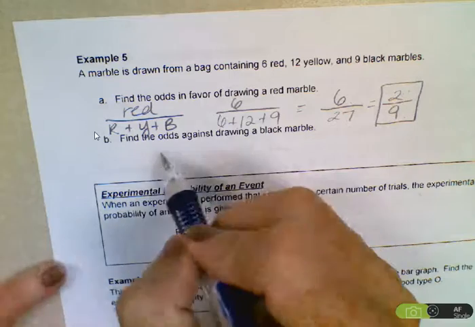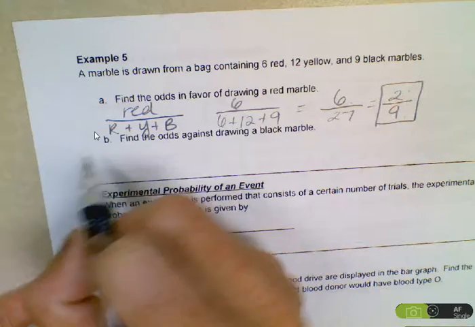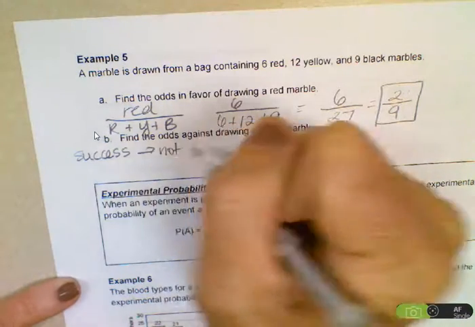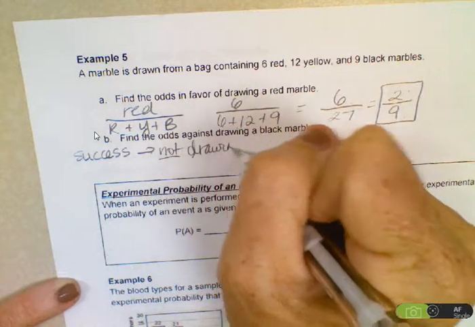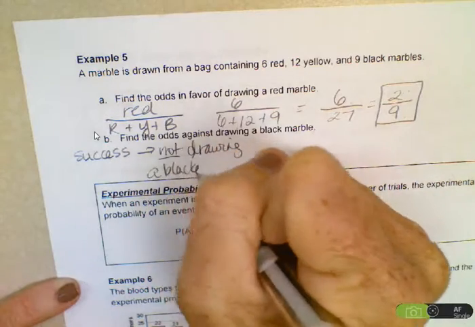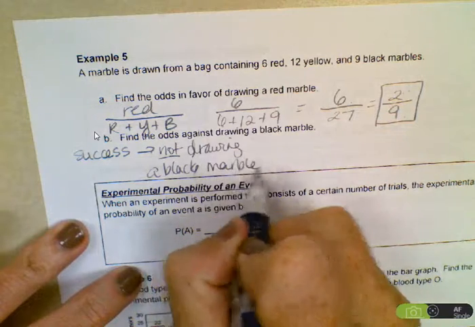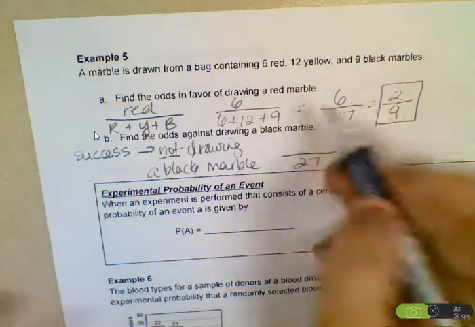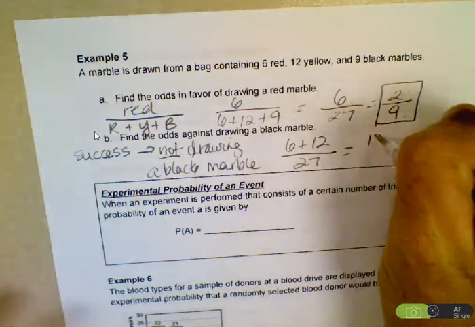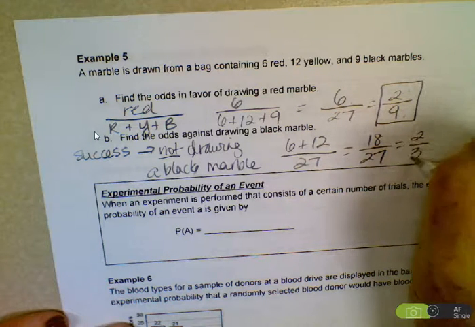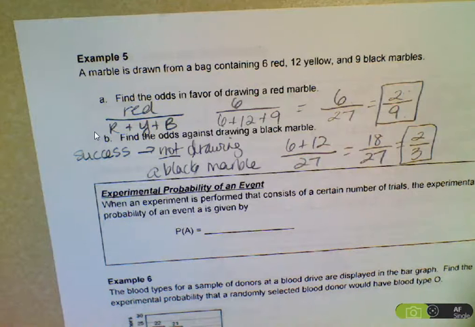So success is not drawing a black marble. Think about what colors you could draw. So that means you're either drawing a yellow or a red marble. Okay, so we still have 27 in the bag, 6 are red, 12 are yellow. So 18 out of the 27 are not black, and we can reduce that down to 2/3. So there's about a 67% chance that you're not going to choose a black marble. Okay?